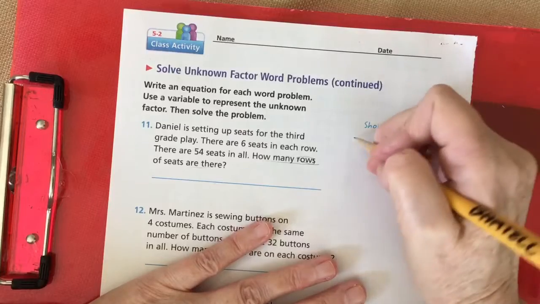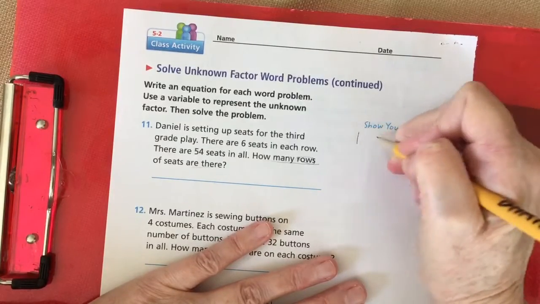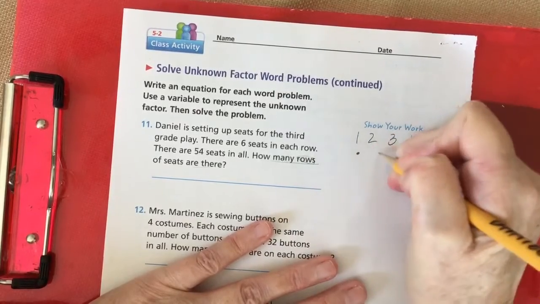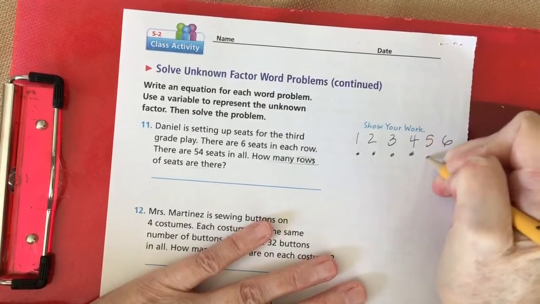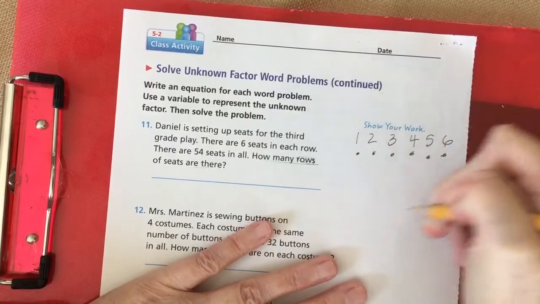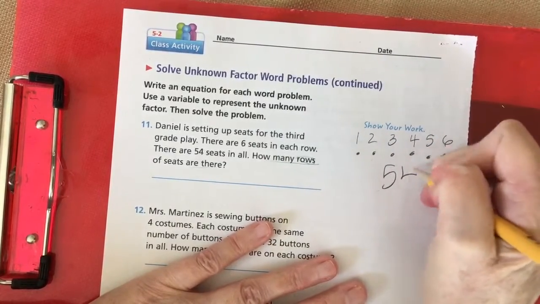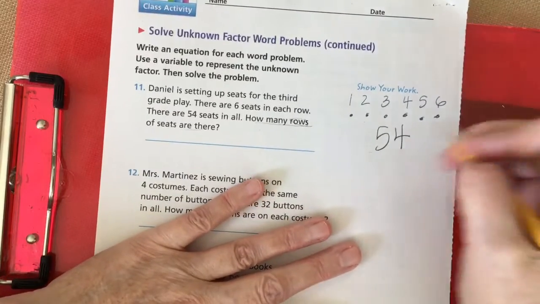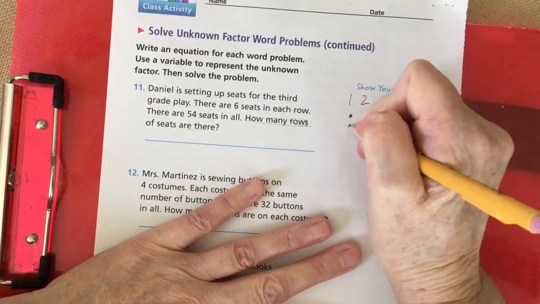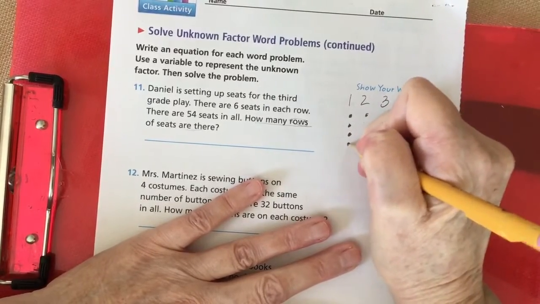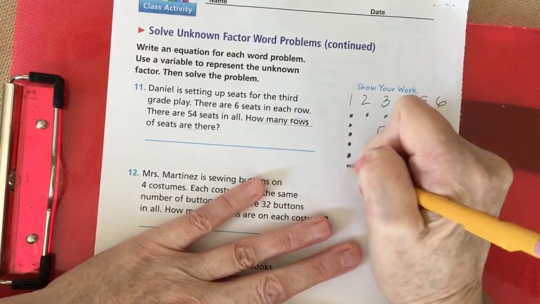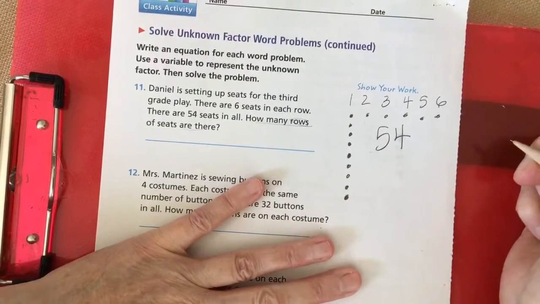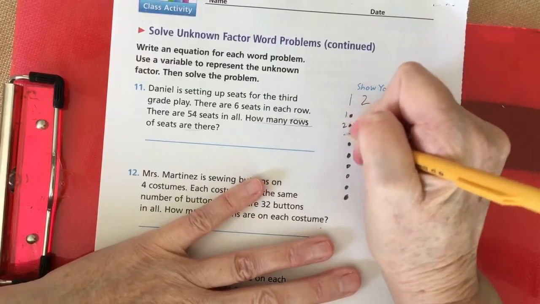So we know there are 6 in each row. There's 6 in this row, 6 in the second row. It's going to be 6, 6, 6 until we get to 54. Okay, so we have to count by 6s. 6, 12, 18, 24, 30, 36, 42, 48, 54. There we go. Now I'm going to number these.